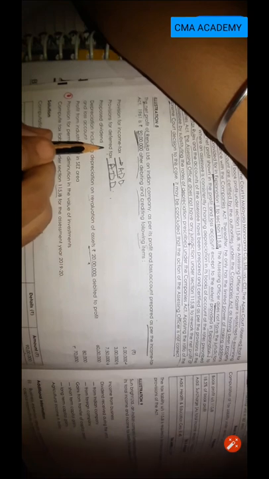Provision for income tax is also not allowed in the income tax, and it should be added back for the calculation of MAT. Provision for deferred tax is also added back for the calculation of MAT. Proposed dividend is also not allowed as deduction, so it should be added back.